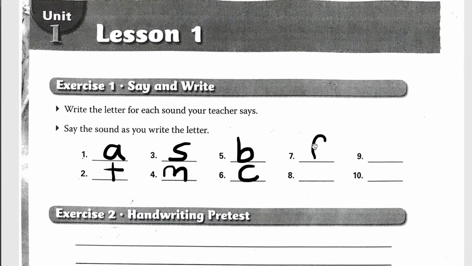F. Everyone say f. If you said F, that is correct. Number 8. Ah. Like apple. A. That is A. Number 9. T. What makes the T sound? T. Okay, number 10. Last one. S. Everyone say S. Okay, great job, guys.